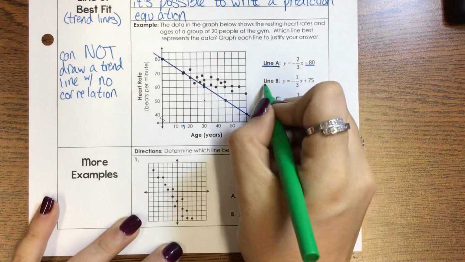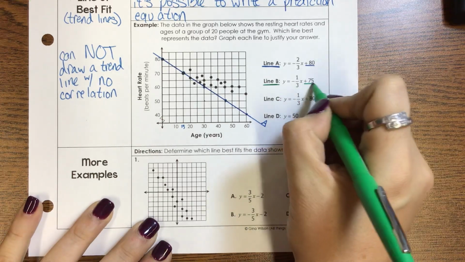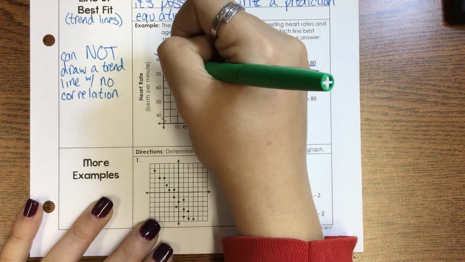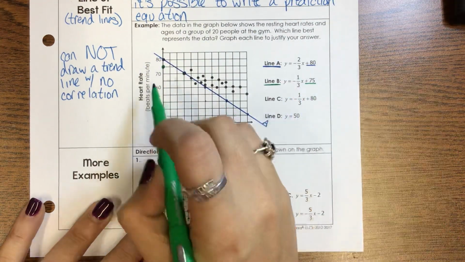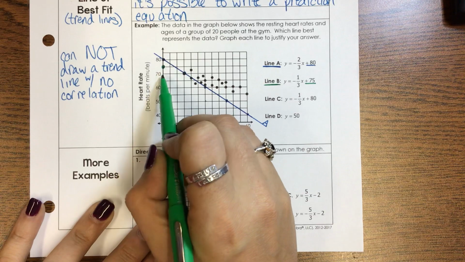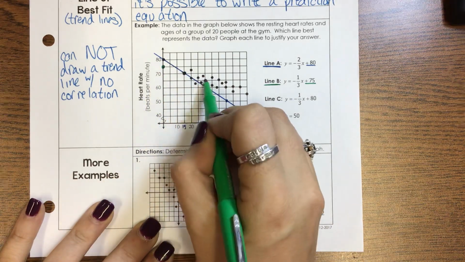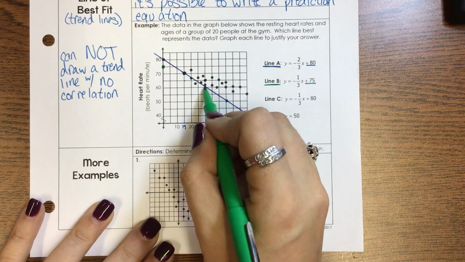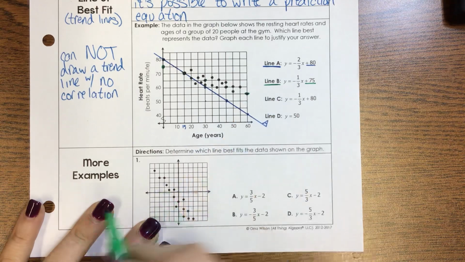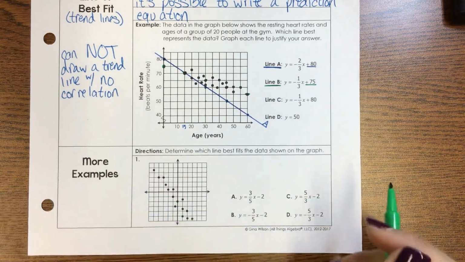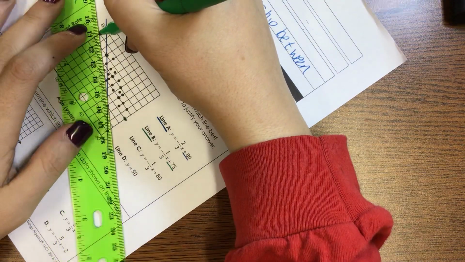Then I'm going to go to line B, and I'm going to do line B in green. So my y-intercept is 75, so I'm going to go 75 and make a dot. My slope is negative 1/3, which means I'm going to go down 1 over 3, make a dot. Down 1 over 3, down 1 over 3, down 1 over 3. Several of those dots ended right on the dots of the scatter plot.